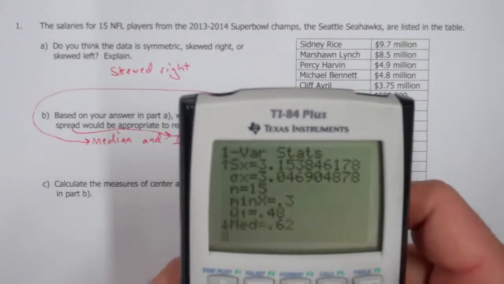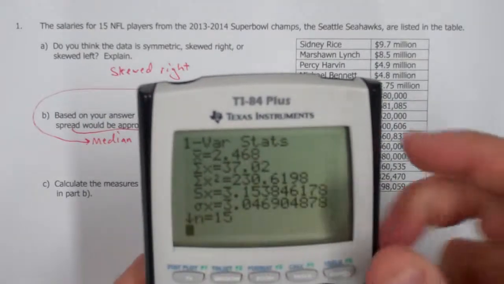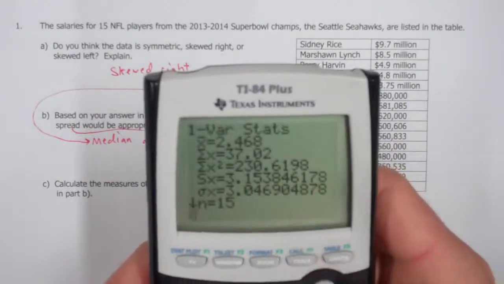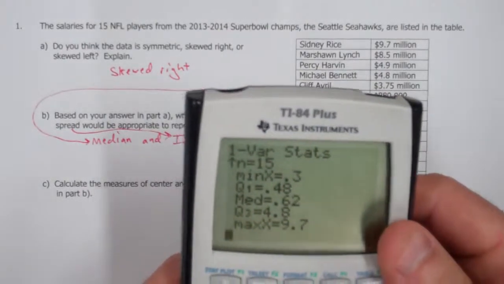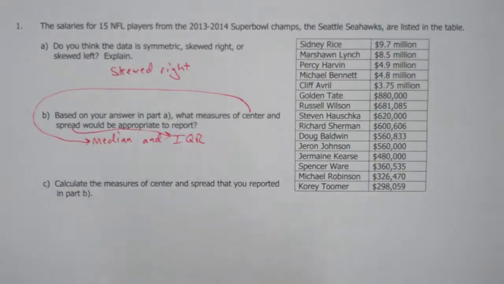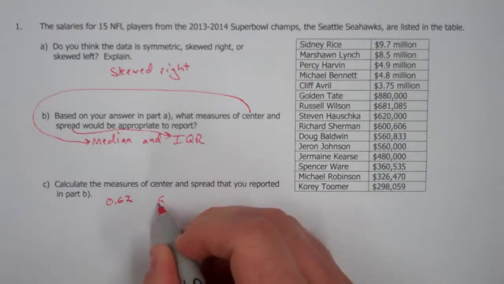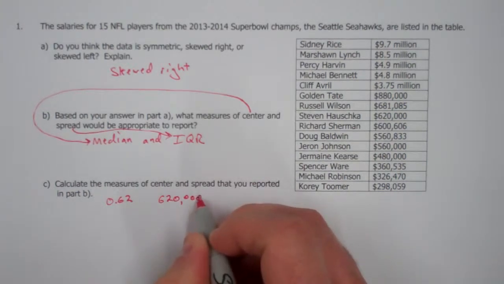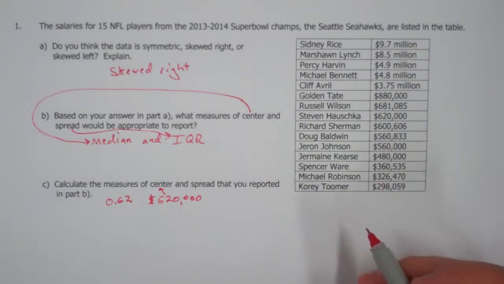Notice that if you look at the x bar, which is the mean, it's higher, pulled in the direction of the skew compared to the median, which is 0.62. So let's list that here as 0.62, which means $620,000. That's a good measure of the center.